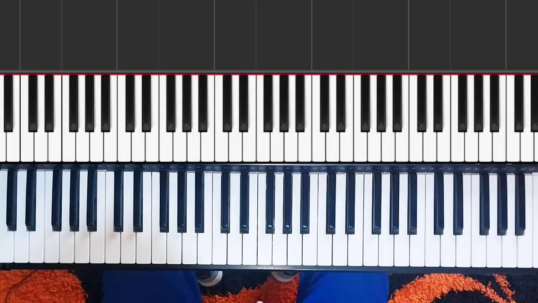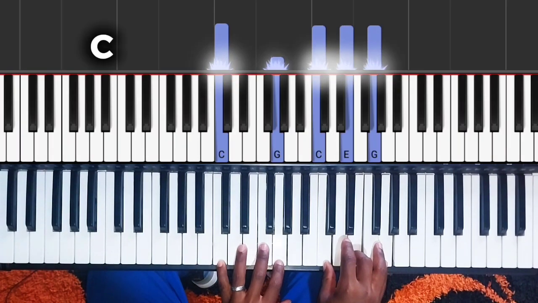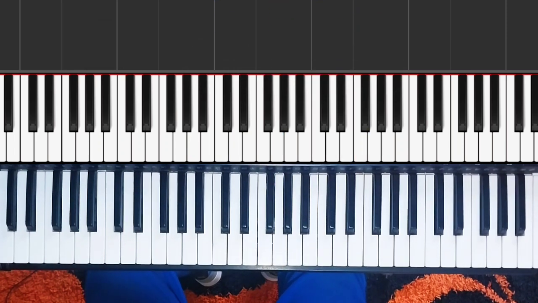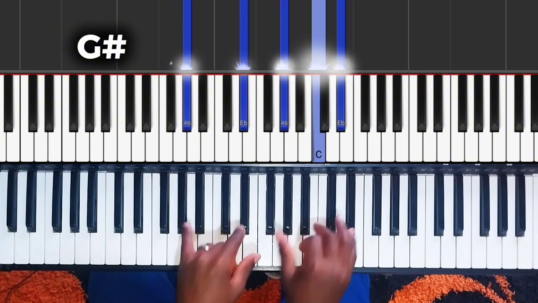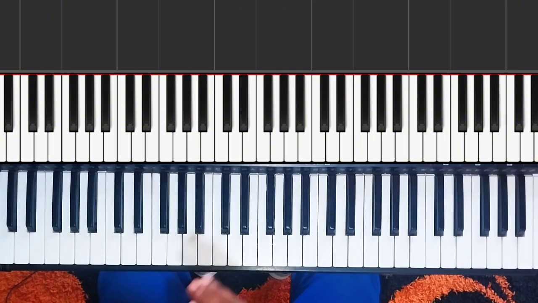This is how to play Silaule. The original key of the song is the key of C, but in this video I'll be showing you guys how to play this song using the key of G sharp, which is this key. Okay, so without any waste of time, let's jump straight to it. I'm gonna start first by singing this song to you guys, then I'll break it down after.